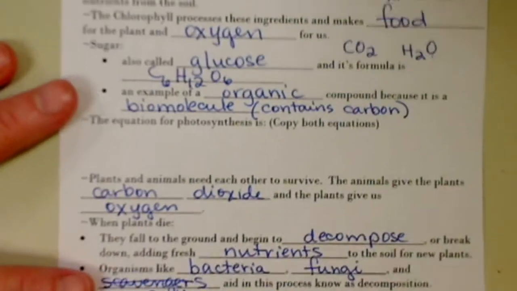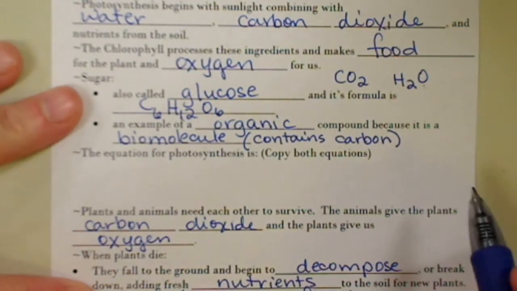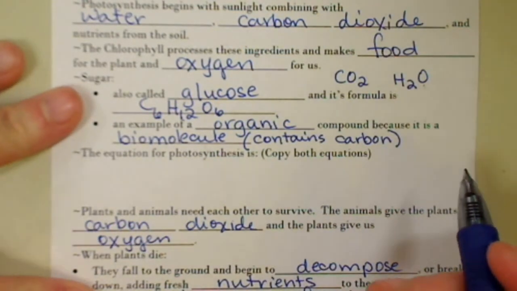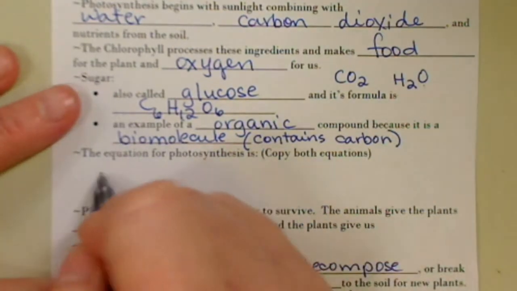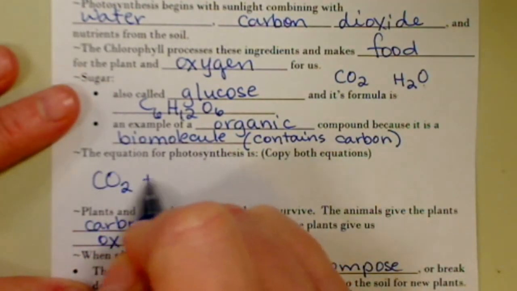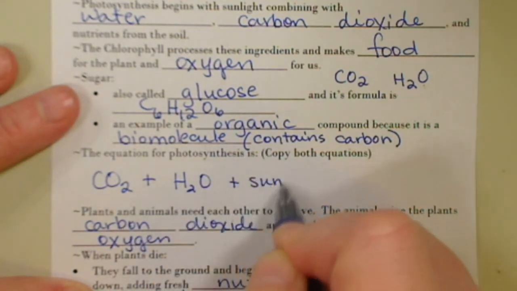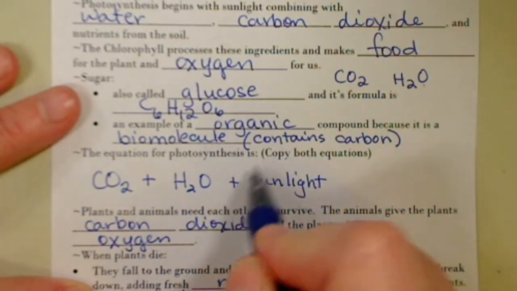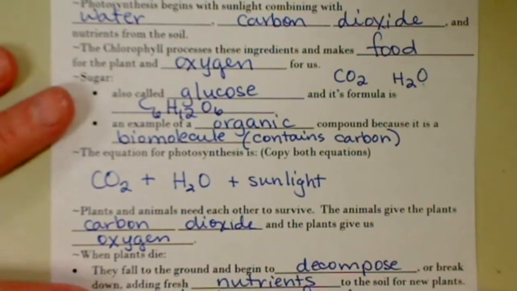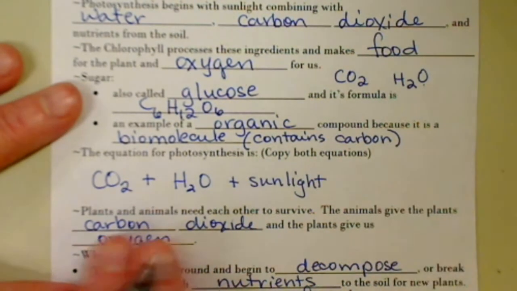All right, our formula or equation for photosynthesis, we always start off with what goes into the chemical reaction, and photosynthesis is a reaction. We always start off with CO2 and water and sunlight. Okay, a lot of times people don't include sunlight in here simply because it is not part of the chemical equation, but I'm going to go ahead and put it in there.